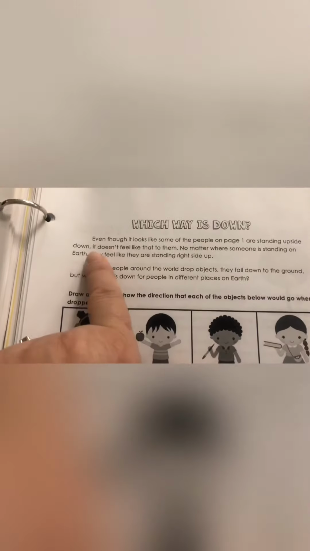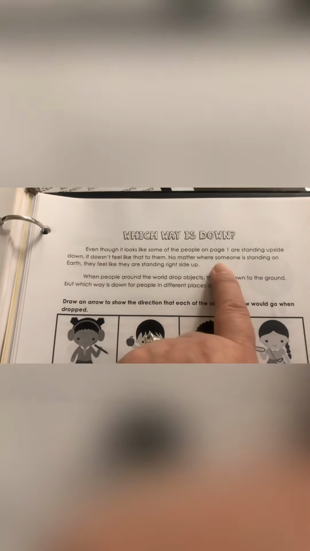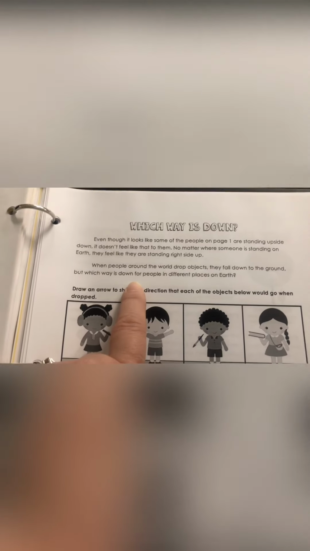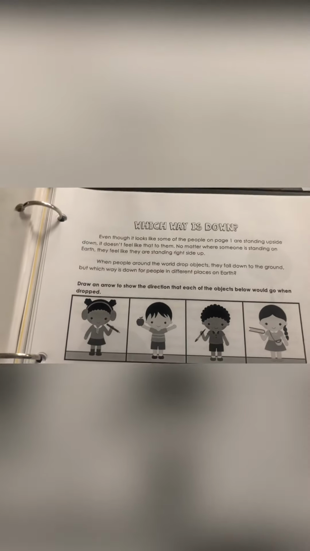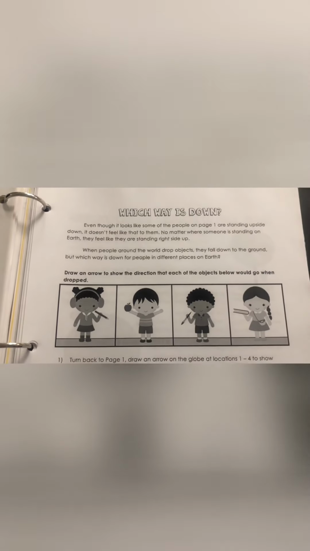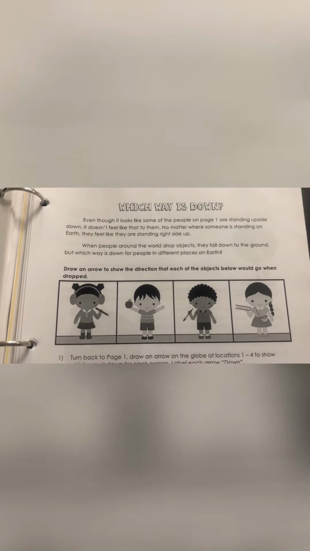So which way is down? We are now on page 2. Even though it looks like some of the people on page 1 are standing upside down, it doesn't feel like that to them. No matter where someone is standing on earth, they feel like they're standing right side up. When people around the world drop objects, they fall down to the ground. But which way is down for people in different places on earth? Draw an arrow to show the directions that each of the objects below would go when dropped.